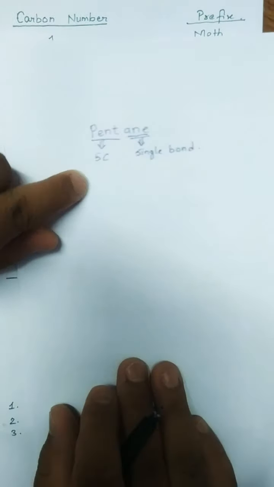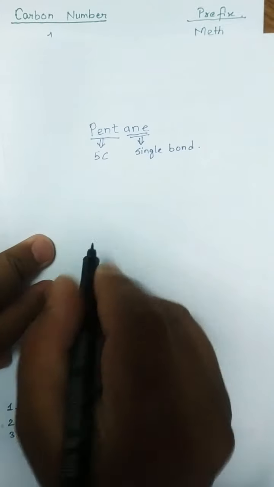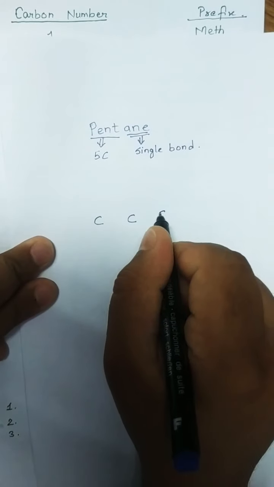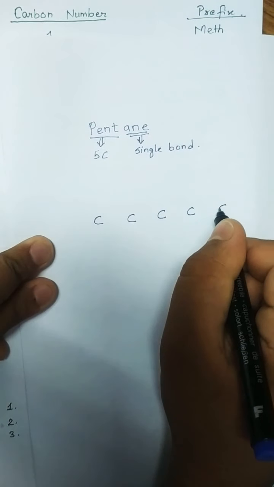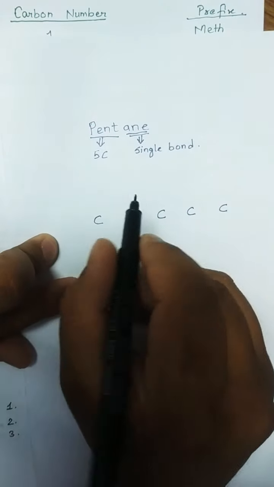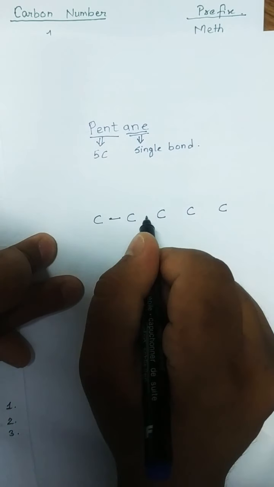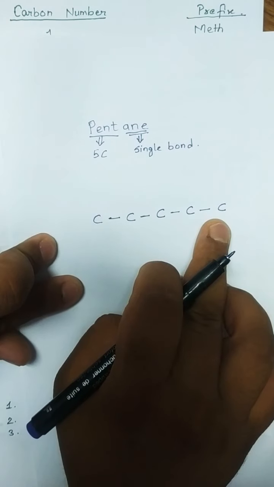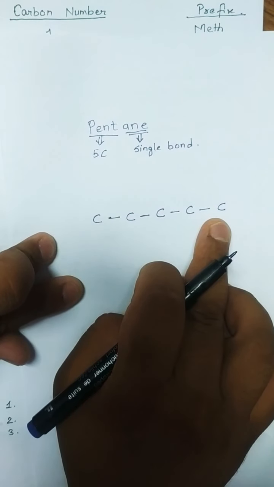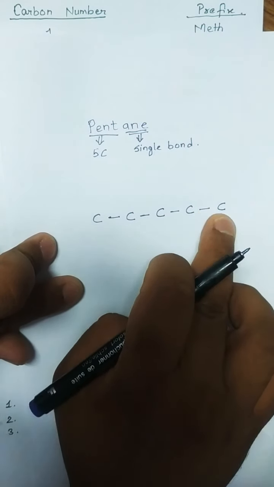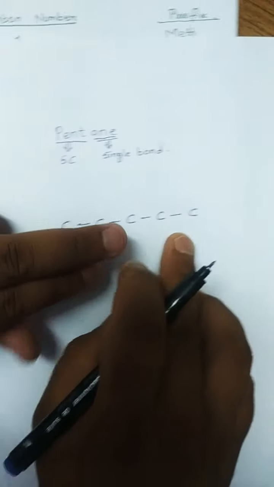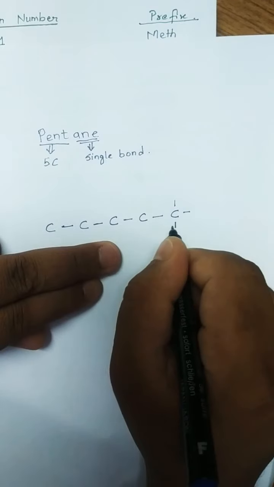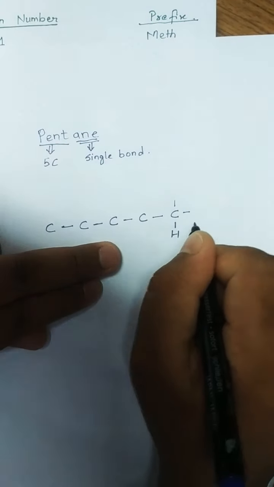So let's draw the structure now very easily. Pent: 1, 2, 3, 4 and 5 carbon atoms. And there is a single bond between all carbon atoms. I already told you, every carbon atom has the possibility of forming 4 bonds altogether. 1 bond is formed by this already, so that means 3 bonds are remaining. So let's add the 3 bonds. Now it's very easy. In these 3 bonds, hydrogen is added.